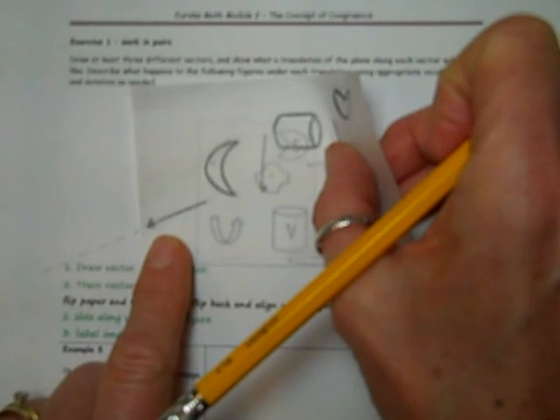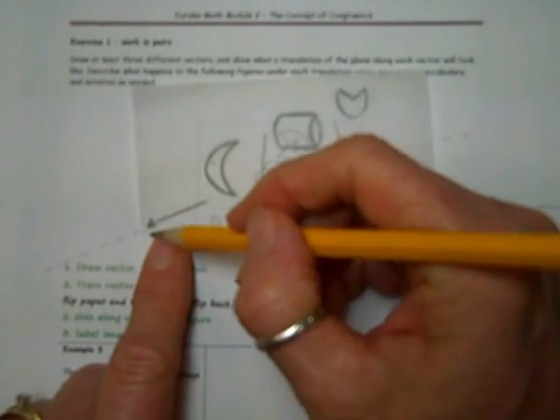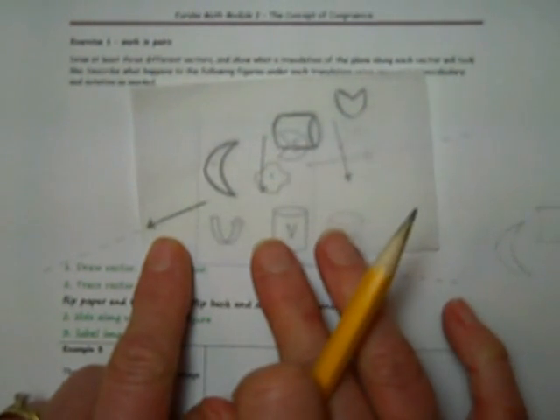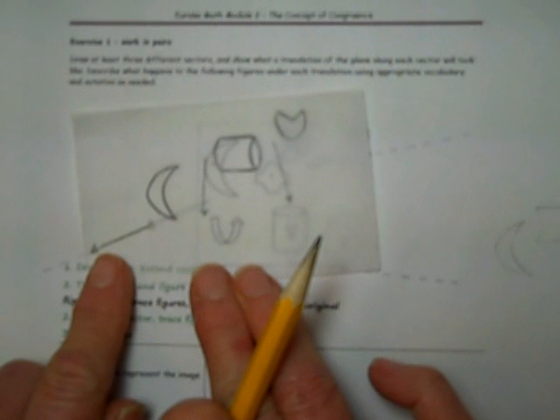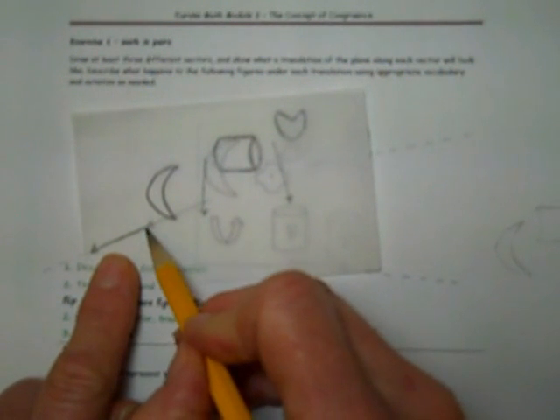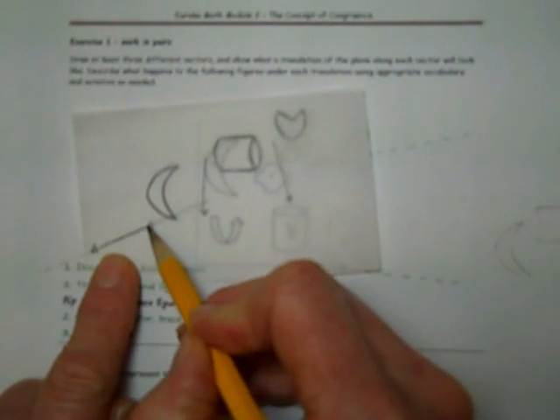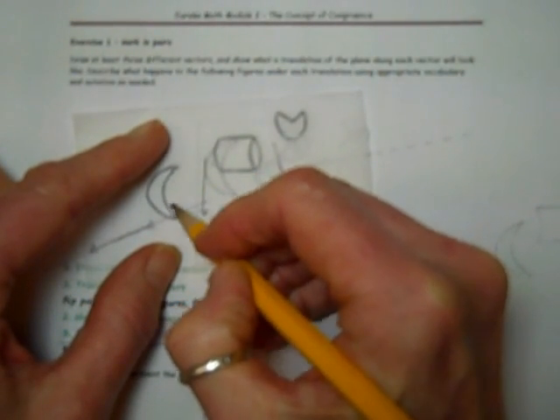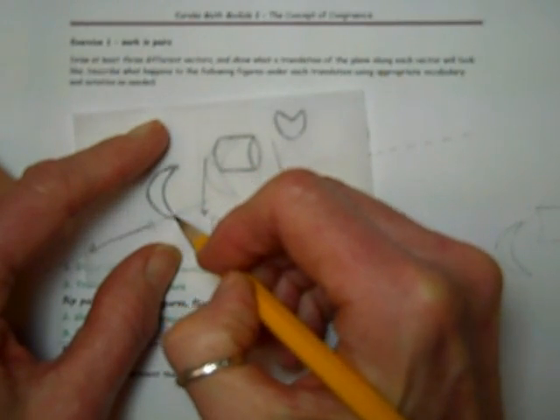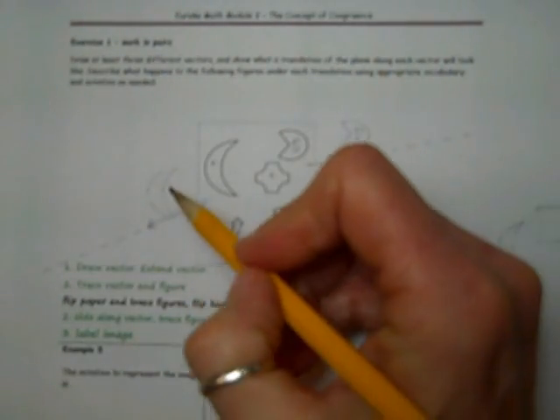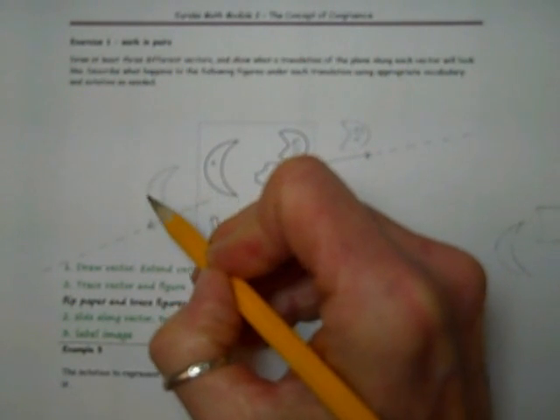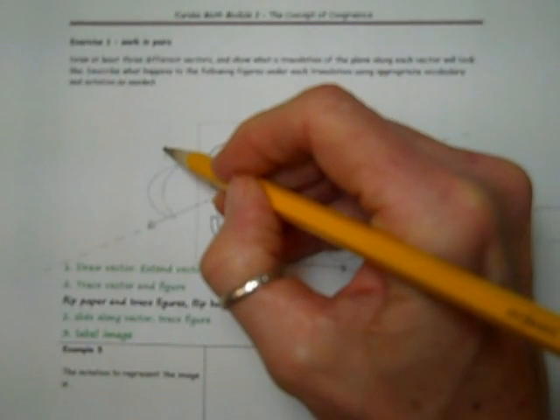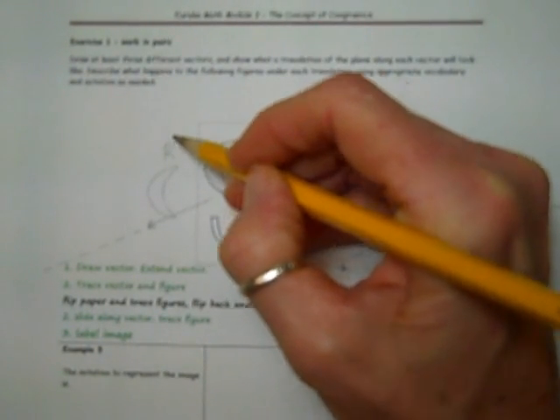Then you want to slide it along the vector so that the original endpoint is then the starting point. Slide it along. Okay, so now the starting point of the vector is the end point of the old vector. Then retrace your image, remove the tracing paper, and label your image. So the original image was called R, and the translated image is R prime.